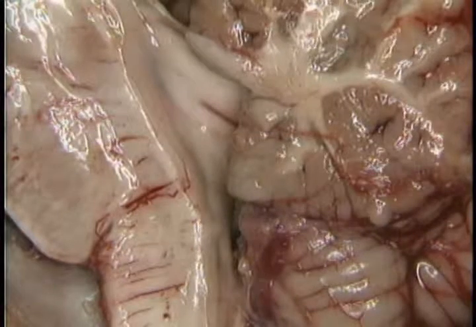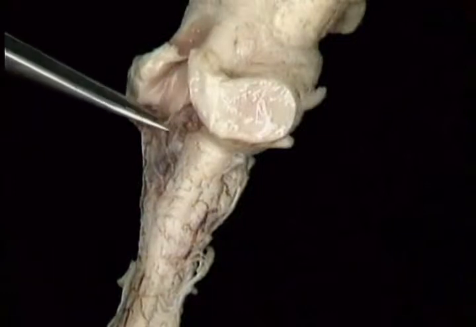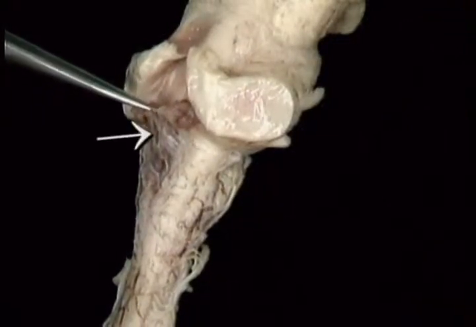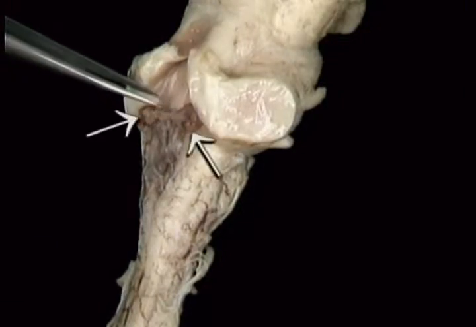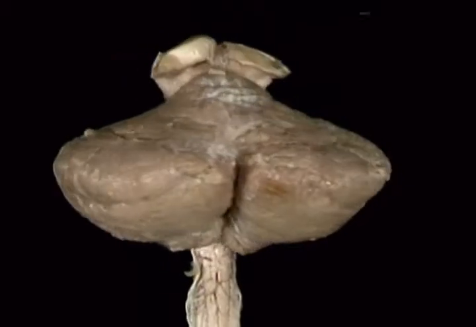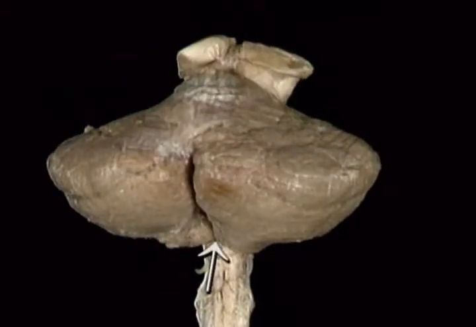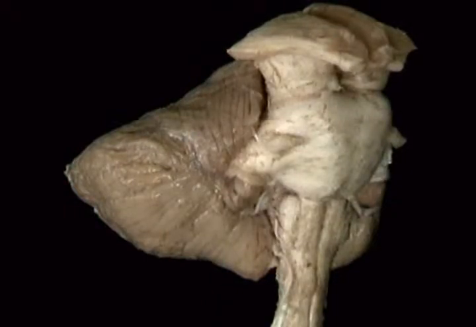It's easier to visualize the medial opening in this dissection. Here it is, in the inferior medullary velum. The lateral openings are here. The medial opening comes out here, between the cerebellum and the medulla. The lateral opening on each side comes out just below the cerebellar peduncles.